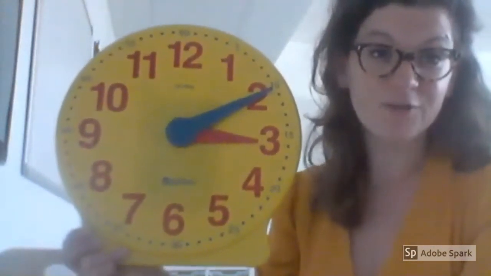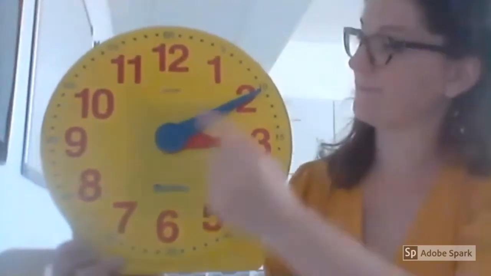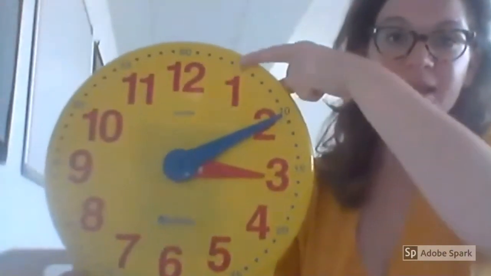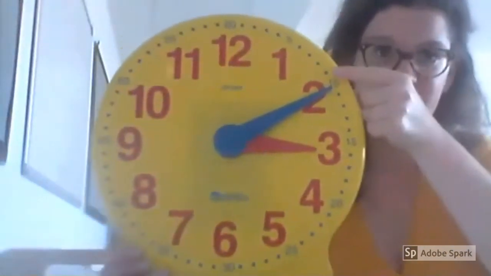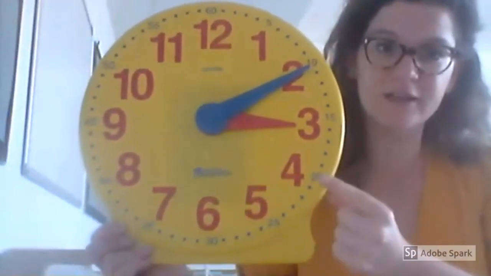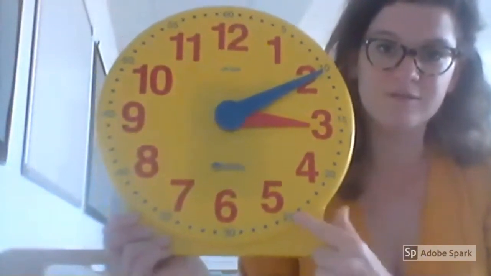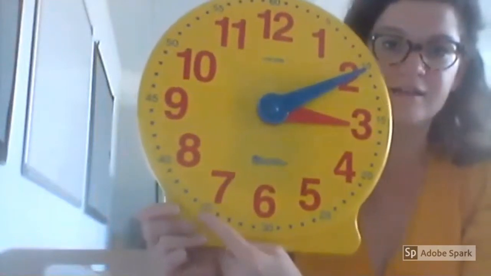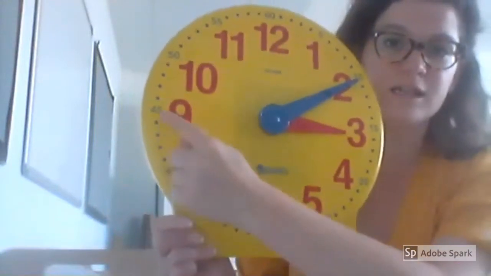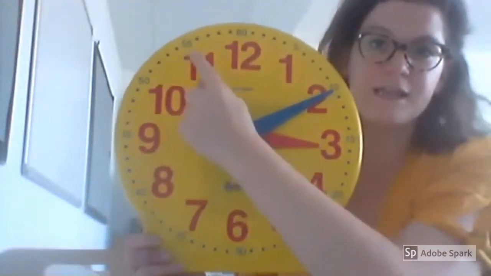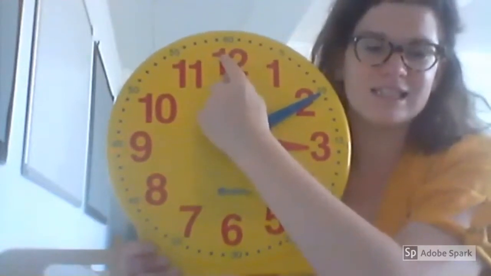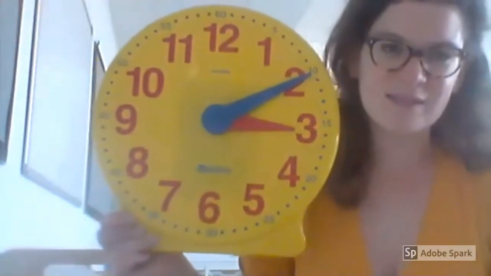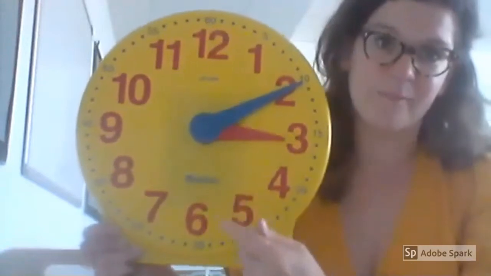Now, instead of counting all the dots, what's an easier way that I could do this? I could use my 5 times tables to help me. 5 minutes past, 10, 15, 20, 25, 30, 35, 40, 45, 50, 55, 60. And we get to our 60 minutes in an hour.